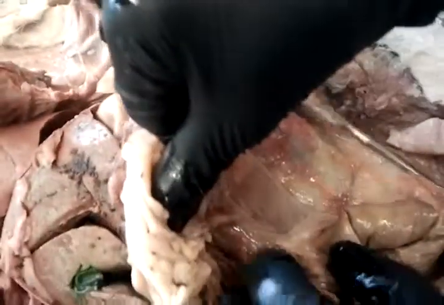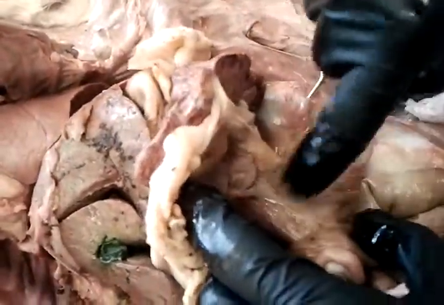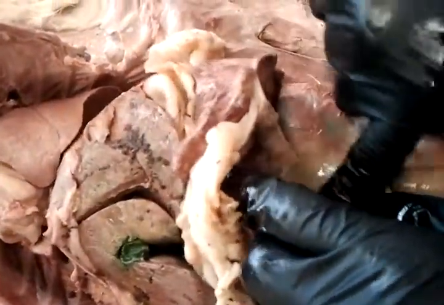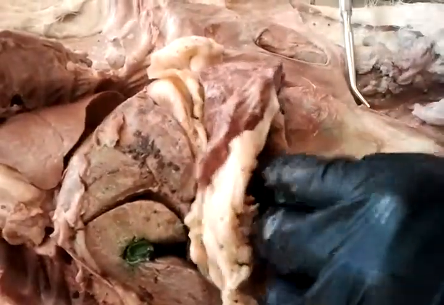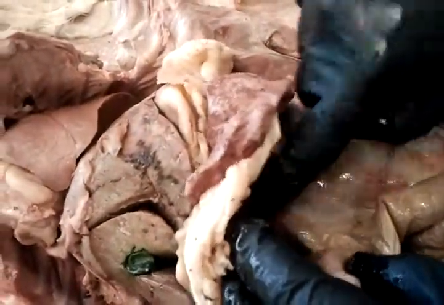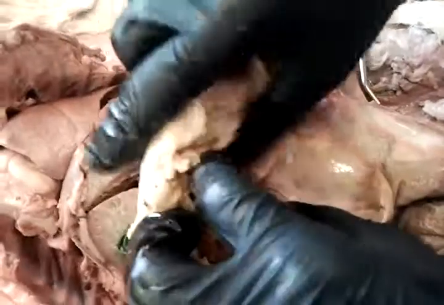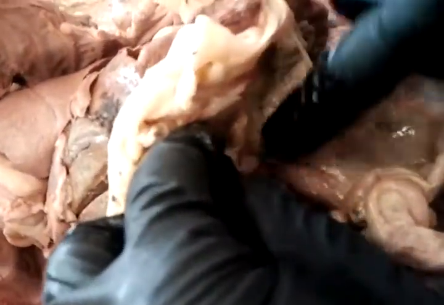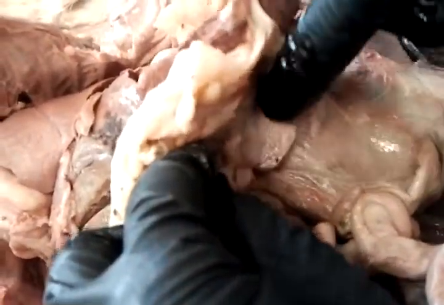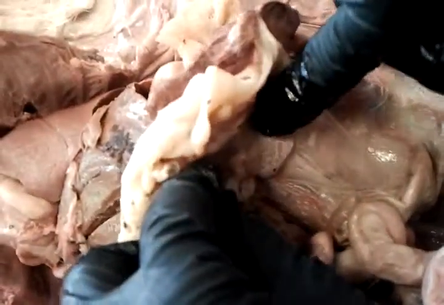The mesentery is going to be the layer that anchors the small intestine and the spleen to the back. So the greater omentum is on the anterior side or the front, and then the mesentery is on the back. And then finally the pancreas. It's this small little organ right there. And that is the abdominal cavity anatomy.